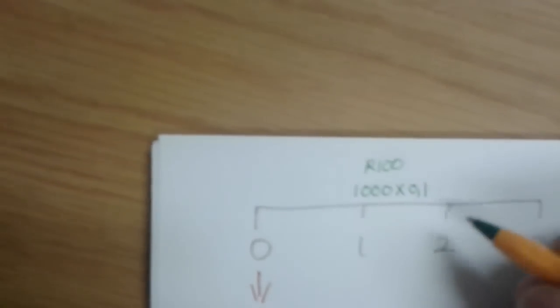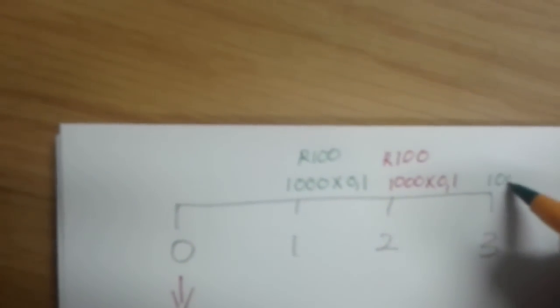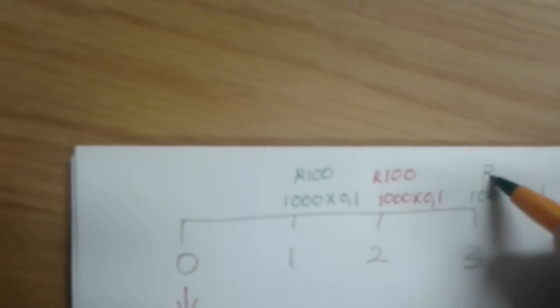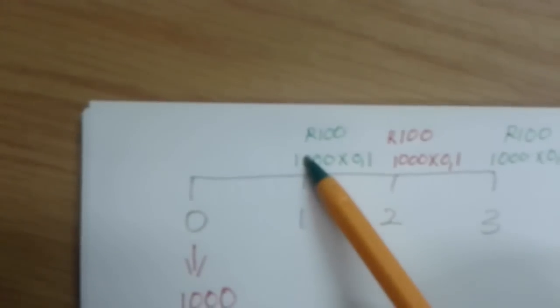Okay, now at the end of year 2 again, the same thing will happen. They will again say 1000 multiplied by 0.1, and again the answer is 100. Right, so there you go. Again at the end of year 3, same thing, 1000 multiplied by 0.1, and the answer is 100. Now I want you to notice something. Interest is always calculated on the original amount invested.